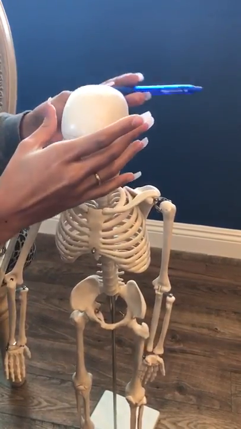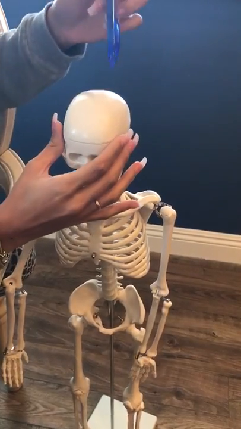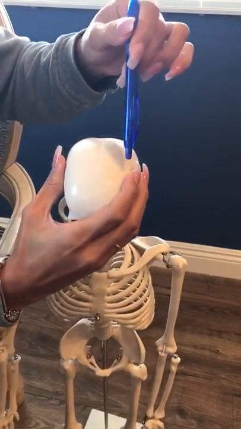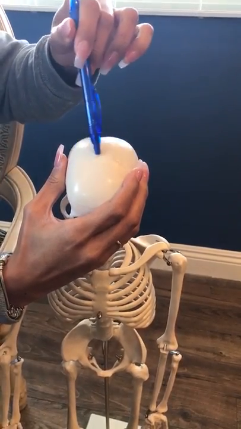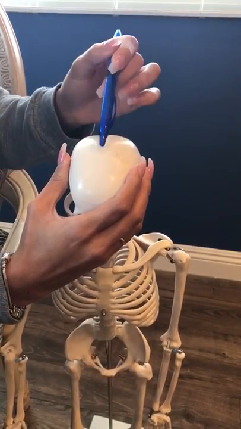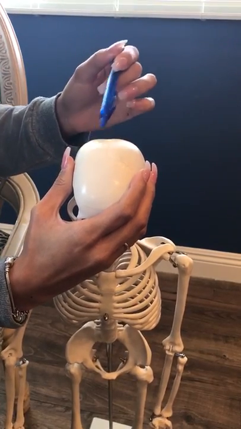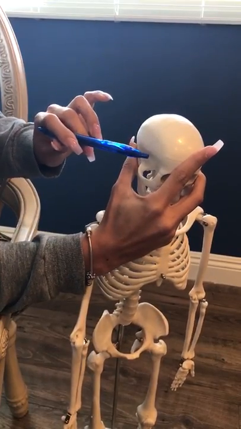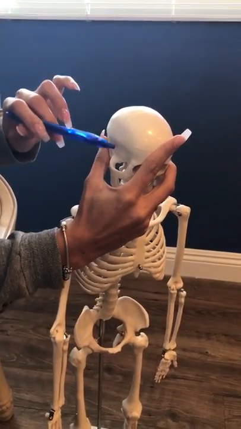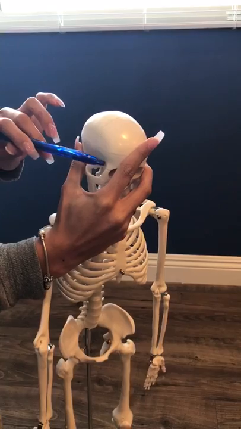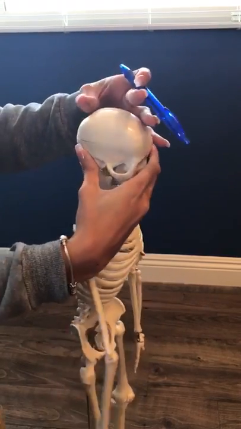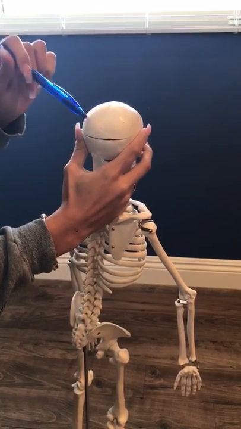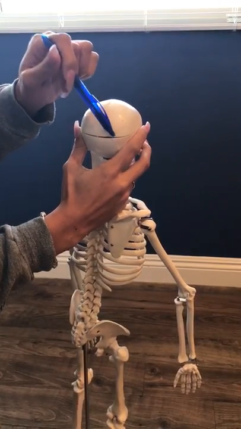And now I will demonstrate the sutures. So the frontal bone and the parietal bone, the suture that is right here, this is the coronal suture. The suture in between the parietal bones is called the sagittal suture. The squamous part and the parietal bone, the suture is the squamous suture. And the occipital bone and the parietal bone, the suture that forms here is called the lambdoid suture.